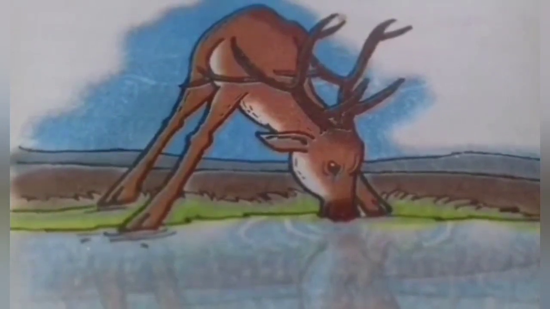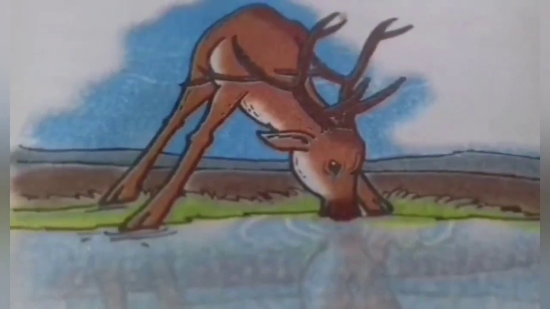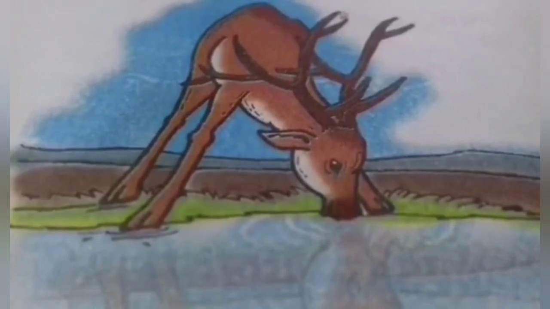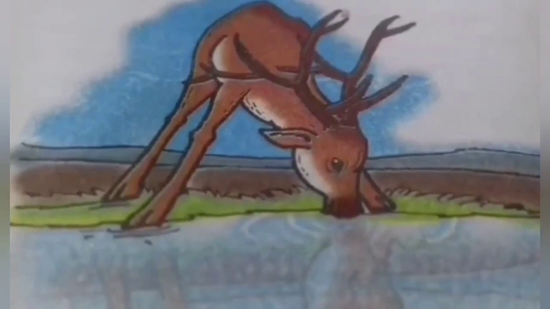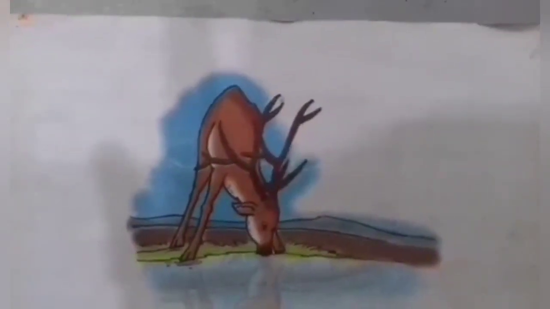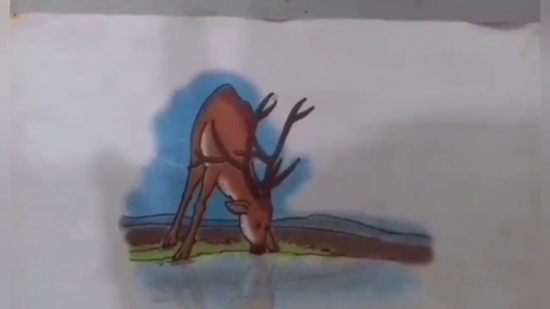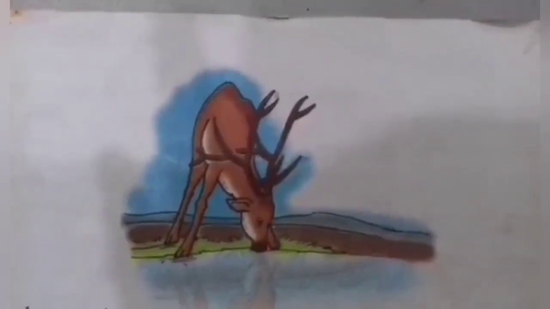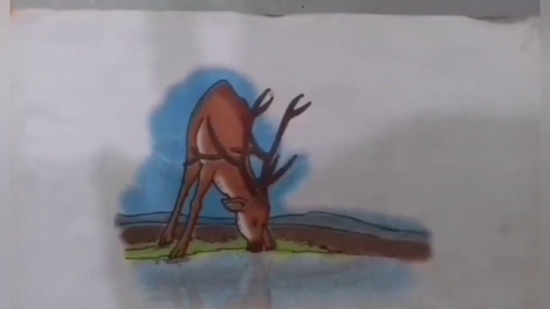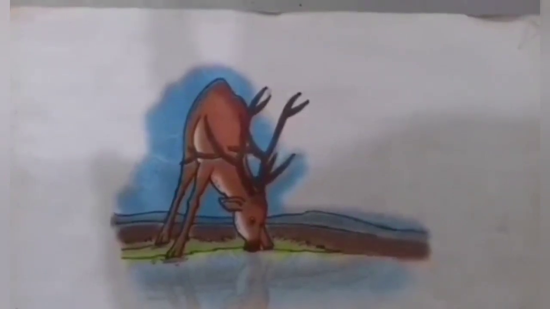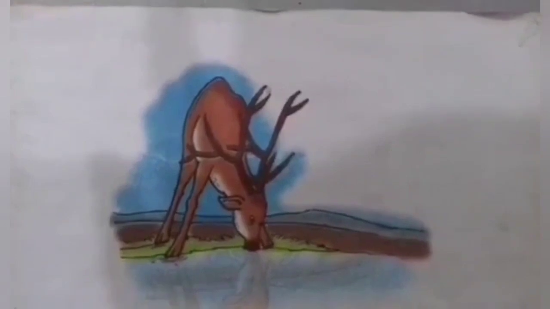How I wish I had something beautiful which would match with my antlers." As he was thinking sadly about his legs, suddenly an arrow came across the pool.